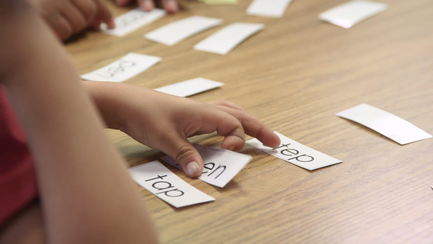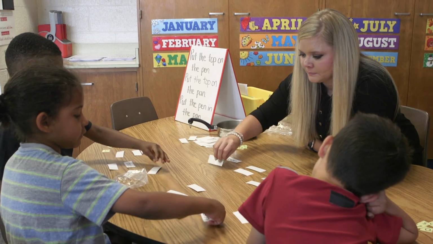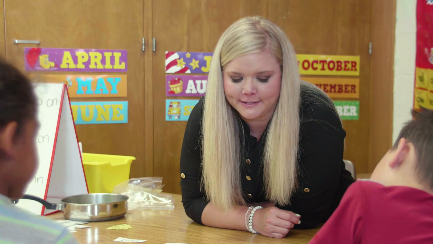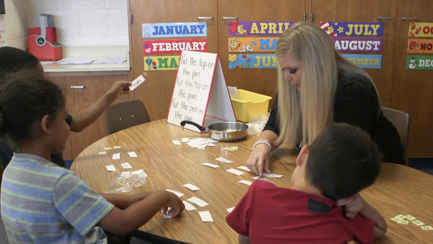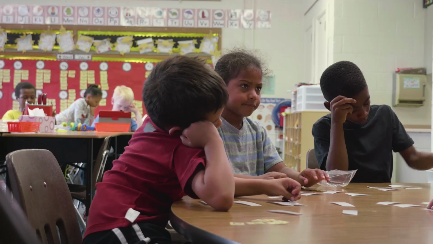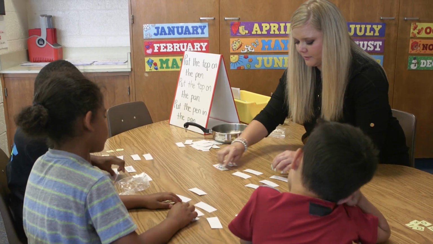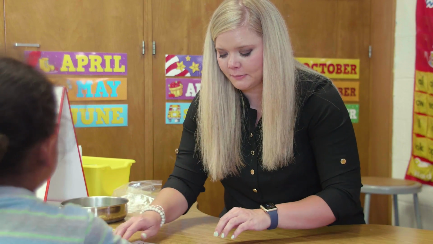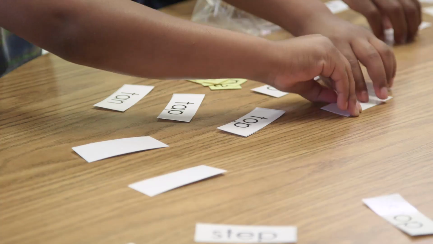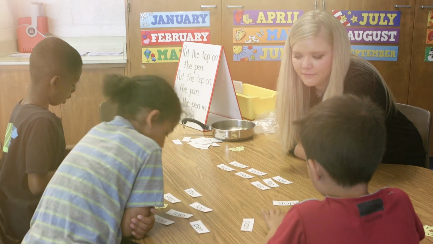What about pen? Did we find pen? Pen, right here. I found pen. And what about tan? Right here. Tan. Good. That's a color. And then what about pan? Oh, did we already find that word? Yeah. All right. Let's flip them all back over. Nathan mentioned something about a word family. Do we have any words that are in the an family?